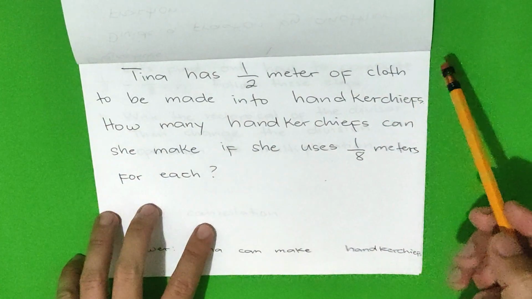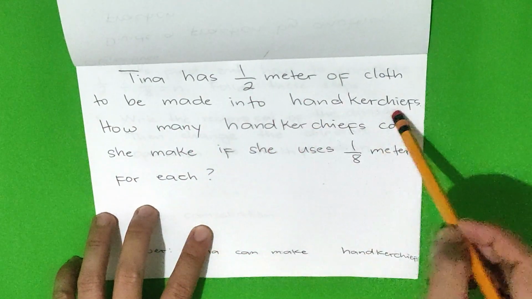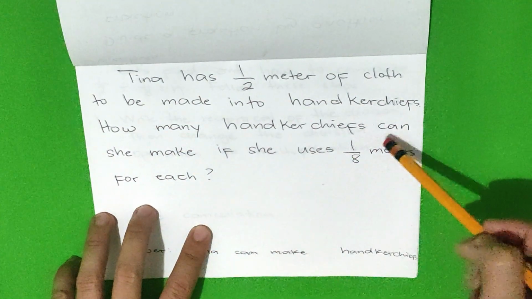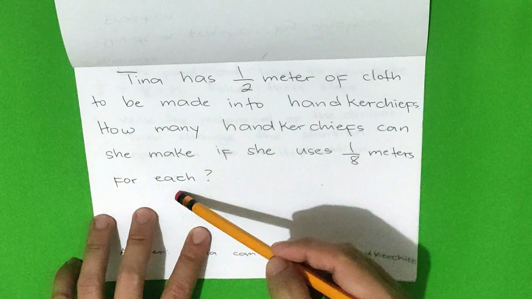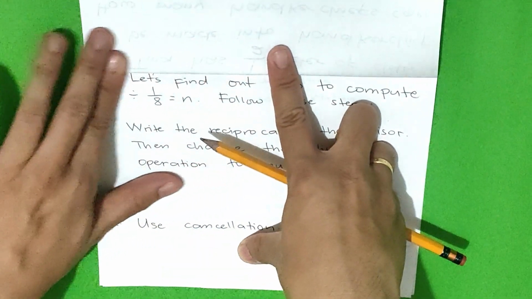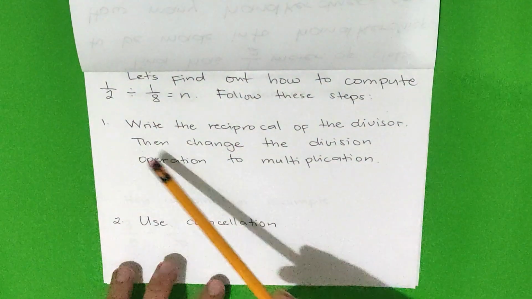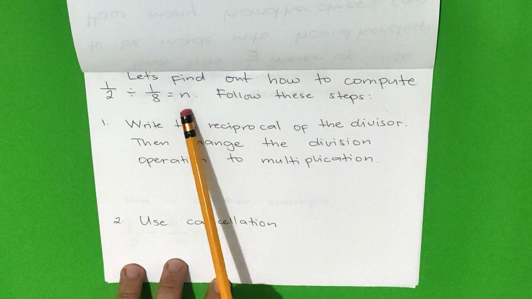Tina has 1/2 meter of cloth to be made into handkerchiefs. How many handkerchiefs can she make if she uses 1/8 meter of each? So let's find out how to compute 1/2 divided by 1/8 equals n.